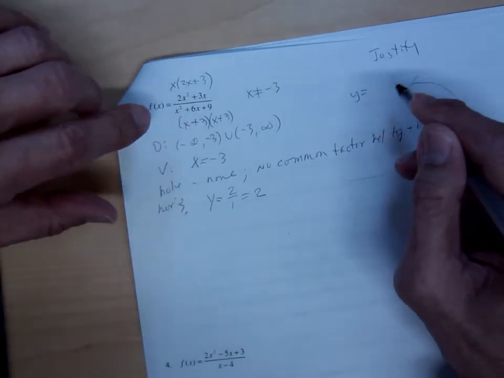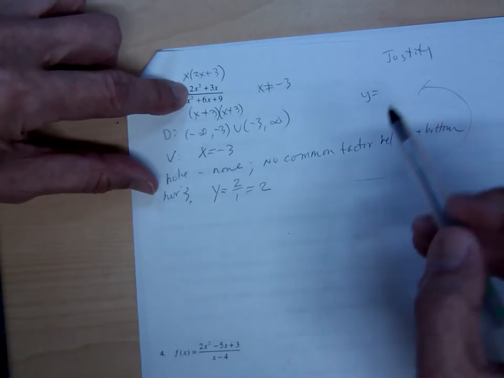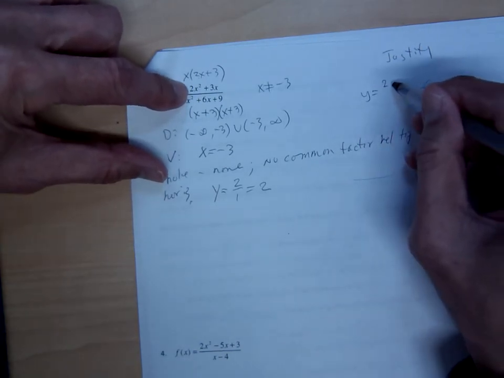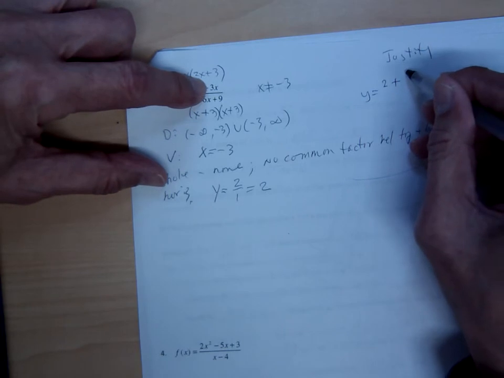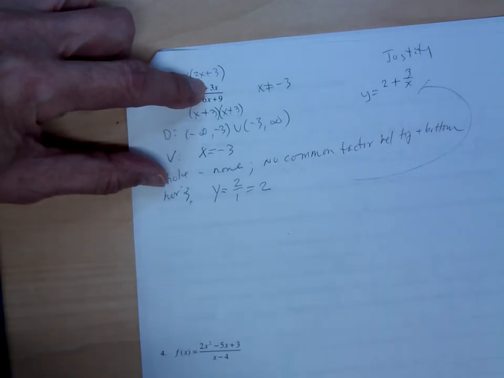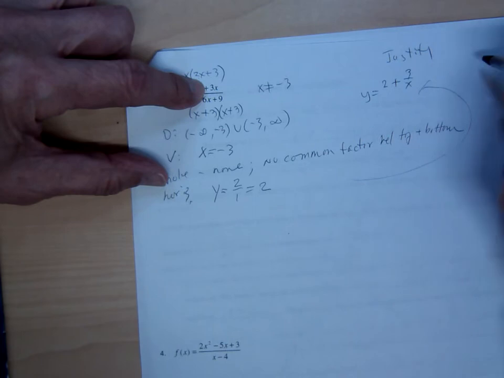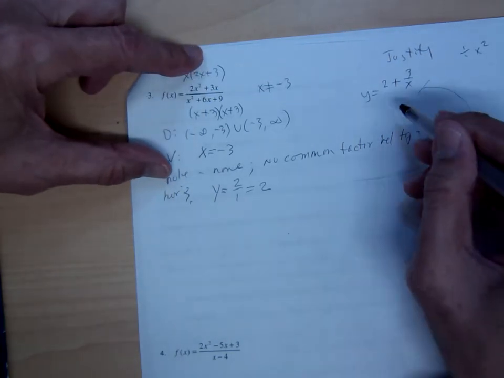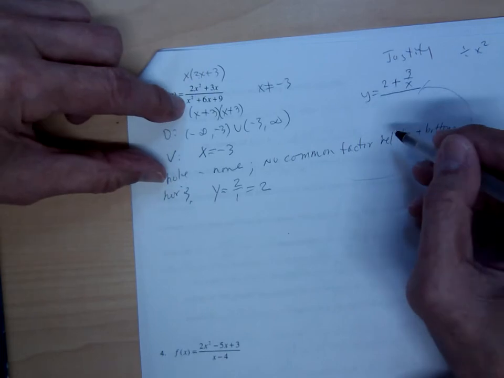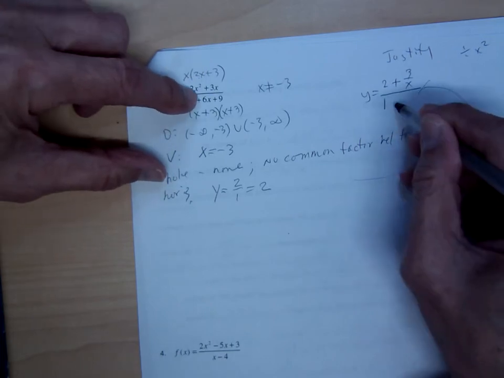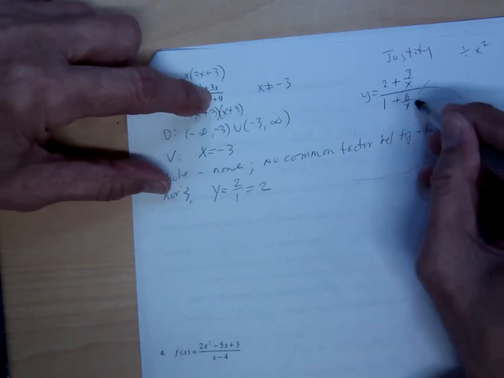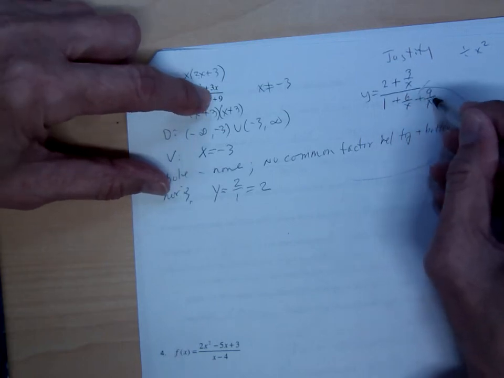Dividing 2x squared by x squared, I get 2. Dividing 3x by x squared, I get 3 over x. We're dividing by x squared, the highest power. On the bottom, this would be 1, and 6x divided by x squared would be 6 over x. Dividing 9 by x squared would be 9 over x squared.